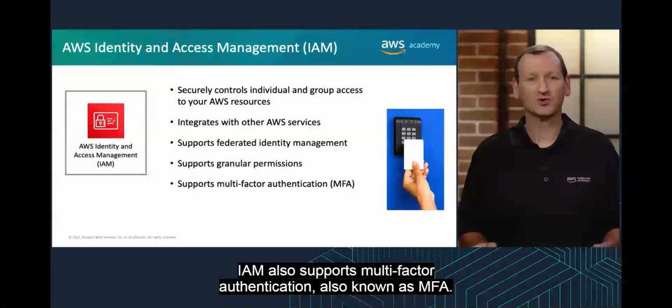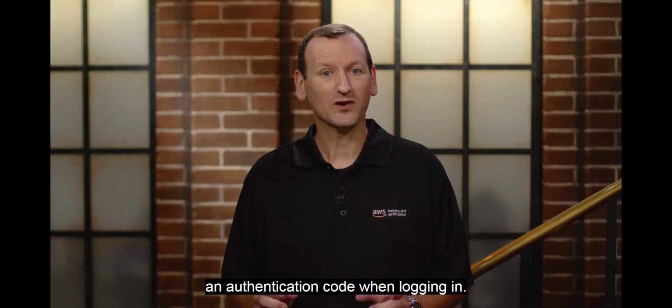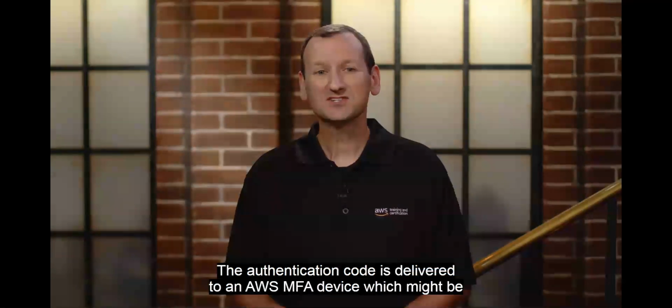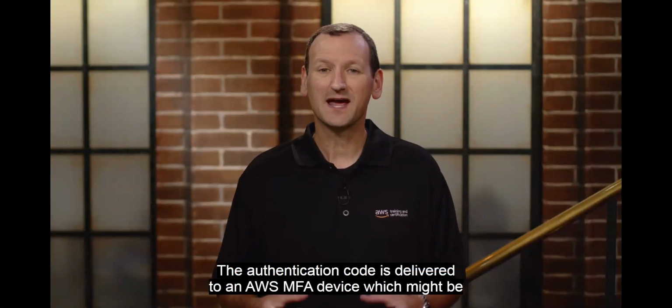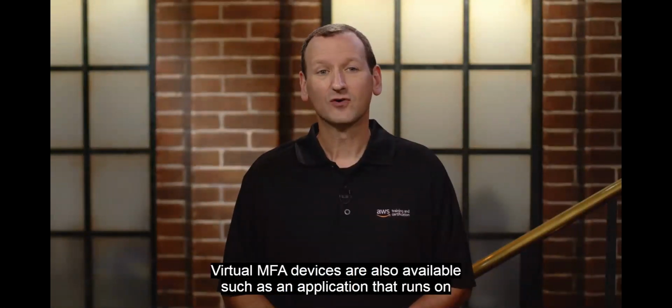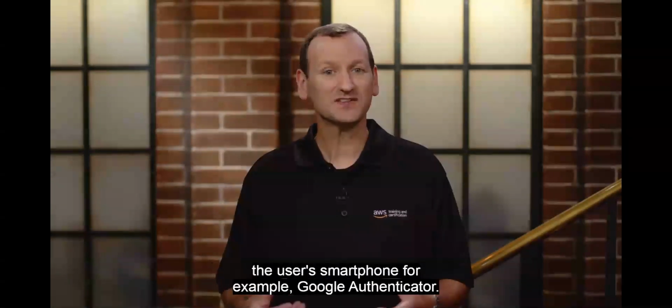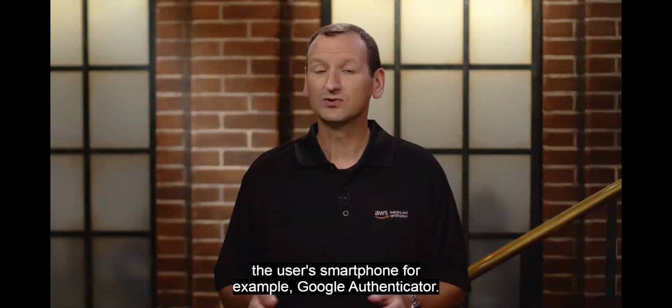IAM also supports multi-factor authentication, also known as MFA. If MFA is enabled, the user is prompted for an authentication code when logging in. The authentication code is delivered to an AWS MFA device, which might be a hardware device. Virtual MFA devices are also available, such as an application that runs on the user's smartphone, for example, Google Authenticator.